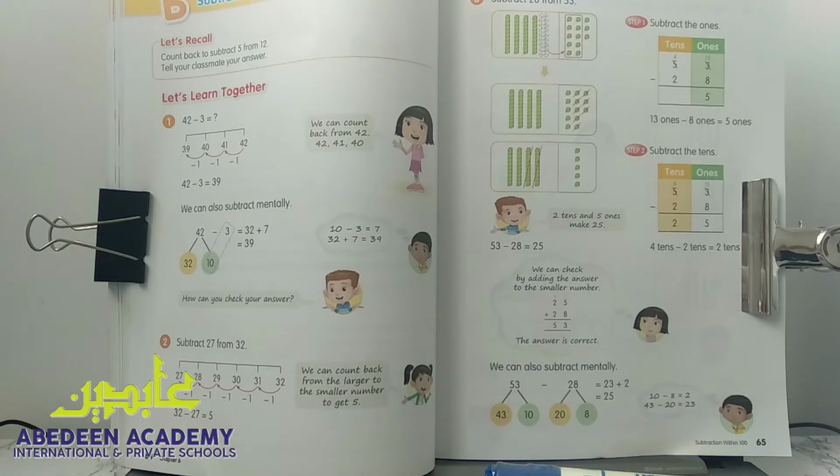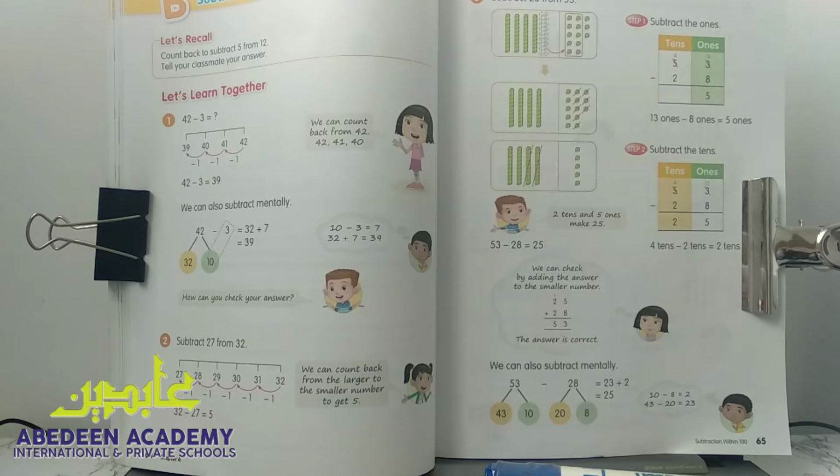Last week we learned about without renaming. Okay, just minus normally, without borrowing. Today we are going to borrow from tens. Okay, we'll go to that later. Now we have a lot of methods in subtracting, in minus. Alright, let's take a look at method number 1.